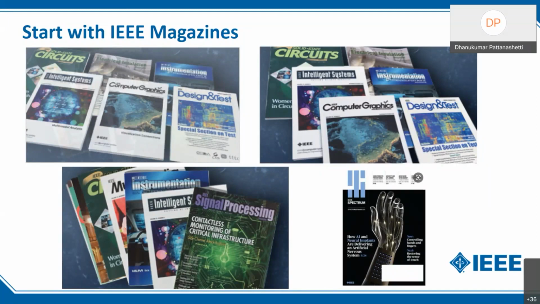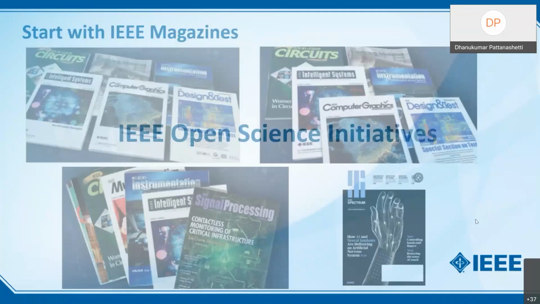Being an IEEE member, whether your institution has IEEE access or not, you have access. As a student or professional member, you have access to a couple of magazines. One is IEEE Spectrum, another is Proceedings of the IEEE, and there is also IEEE Potentials. Once you get access to IEEE Xplore in a few days' time, you can look at many of our magazines.